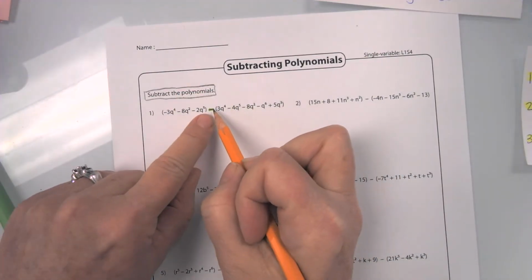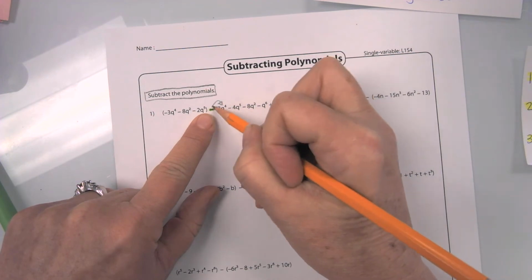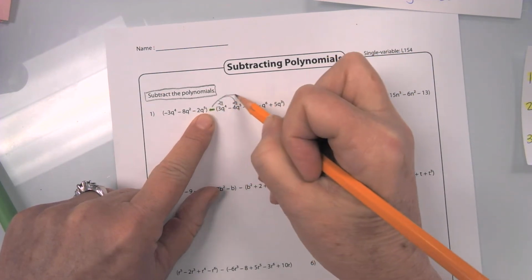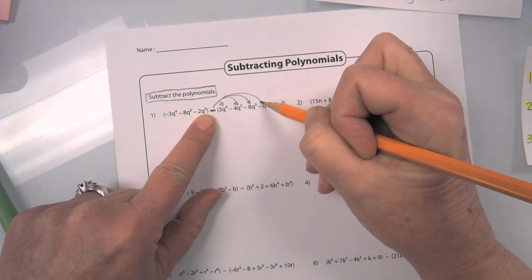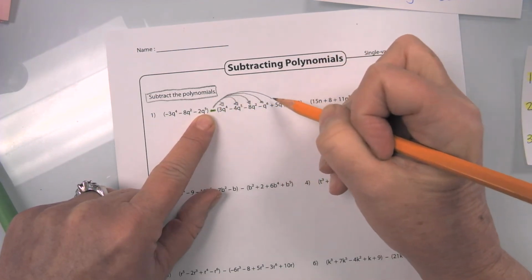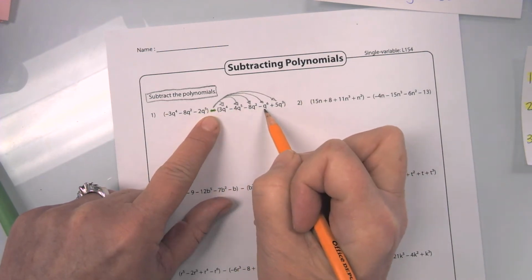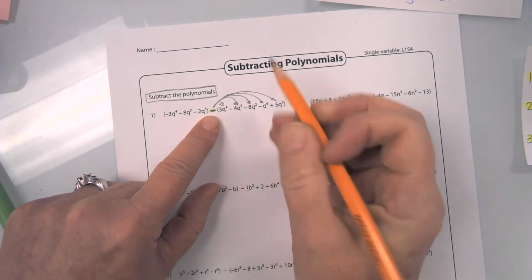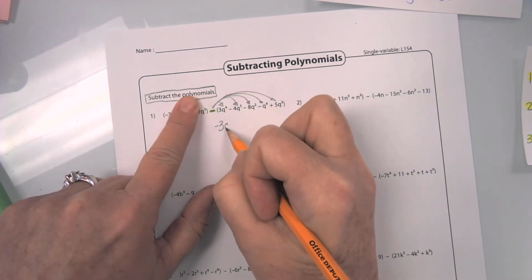There we go. I am now going to give this negative to every single term inside the parentheses. Now you don't have to draw all of these arrows. I'm just showing you what I'm doing. When I distribute that negative, it turns each of these into their opposites. So 3q to the 4th becomes negative 3q to the 4th.